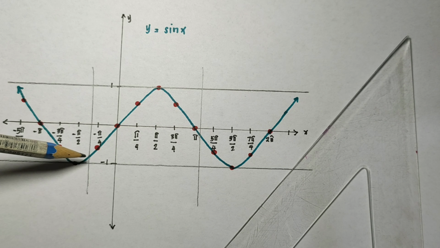But if I restrict the domain of the given function y equals sine x from negative pi over 2 until positive pi over 2, this graph will pass the horizontal line test and the vertical line test. Look at this.